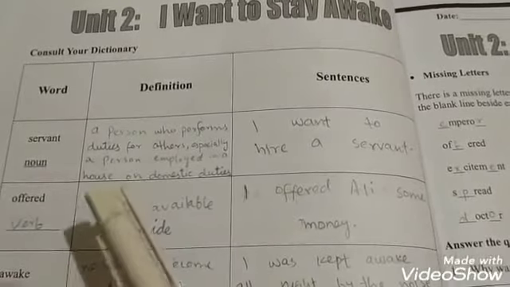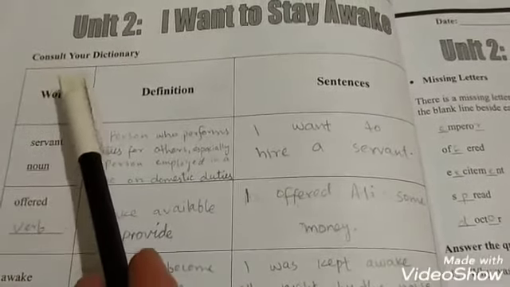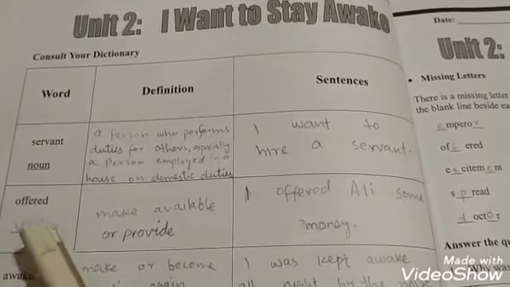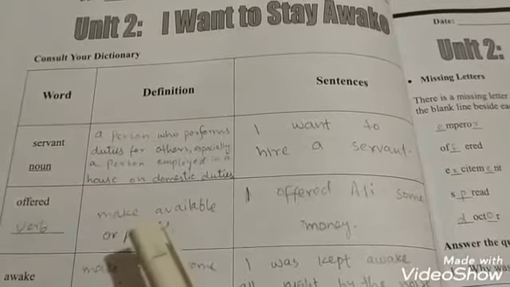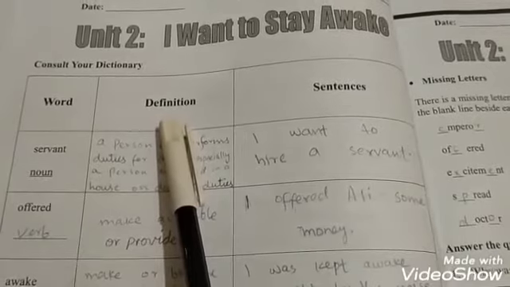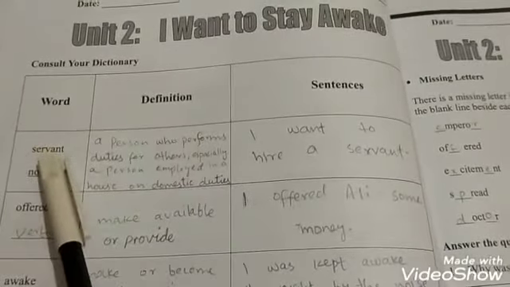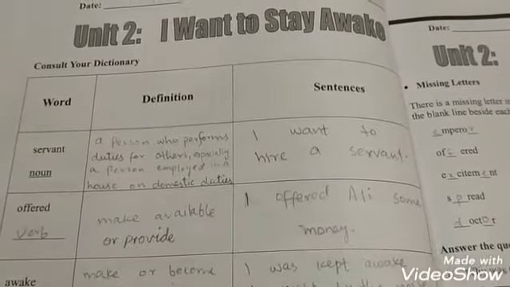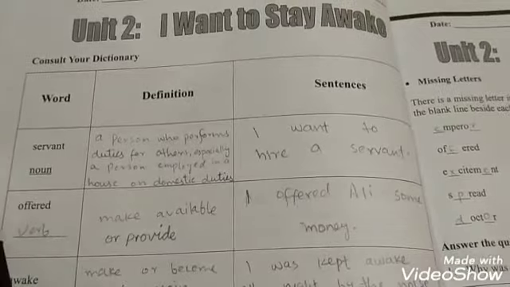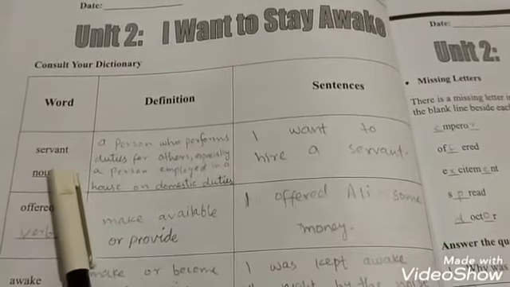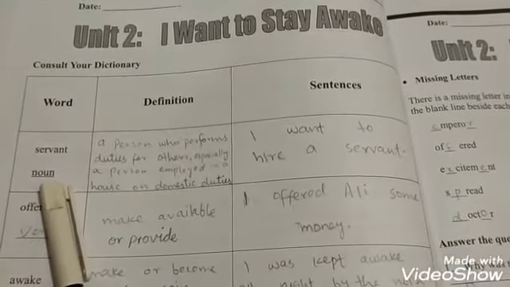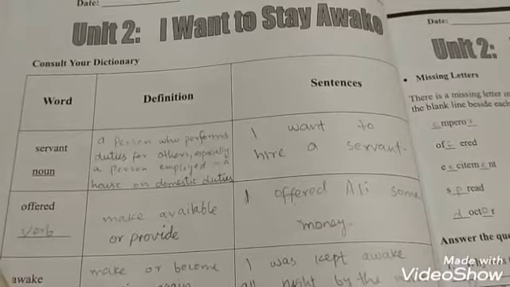Okay, here is the instruction given to you. Consult your dictionary. It means you have to look these words up in your dictionary. You have to look at the definition of the given words, and you have to make sentences of your own. The first word is servant, and you have to guess which part of speech it is, whether it is a noun, verb, adjective, adverb, or pronoun.